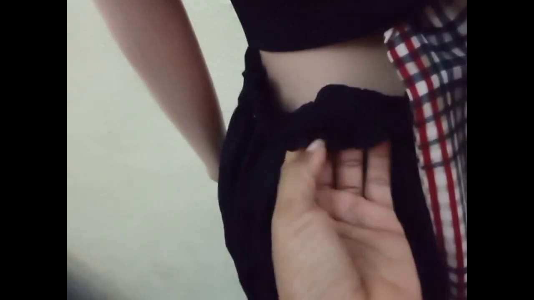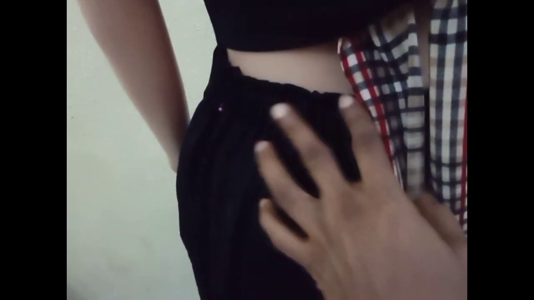And there's the waist. You can see. The camera is not doing justice to this. The way I fixed the elastic is so beautiful. And there's the lower part looking beautiful.